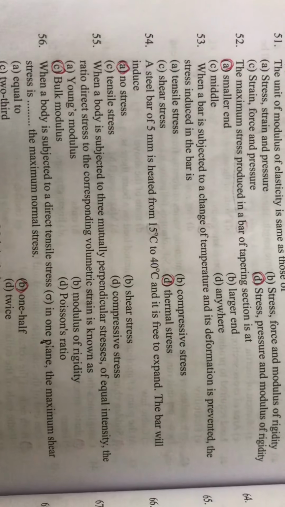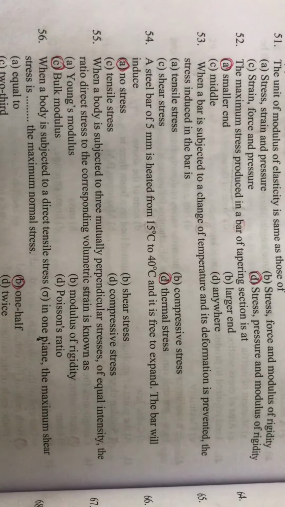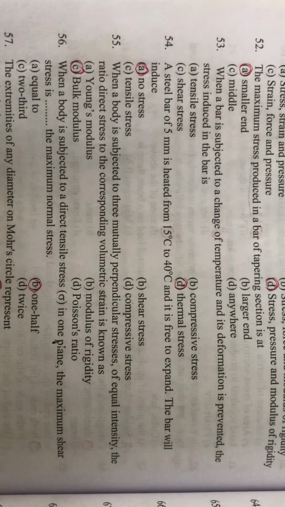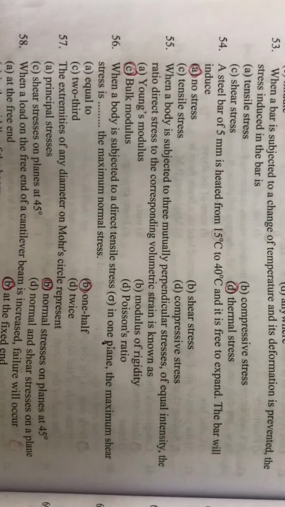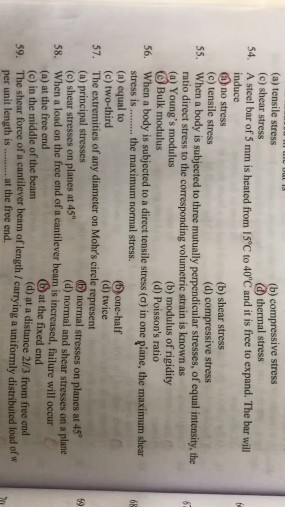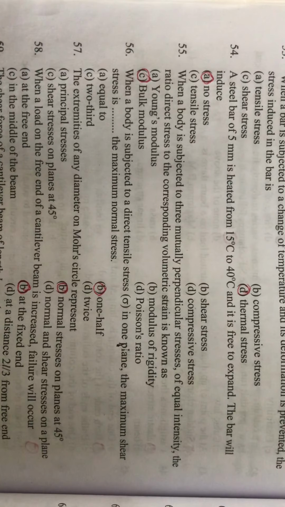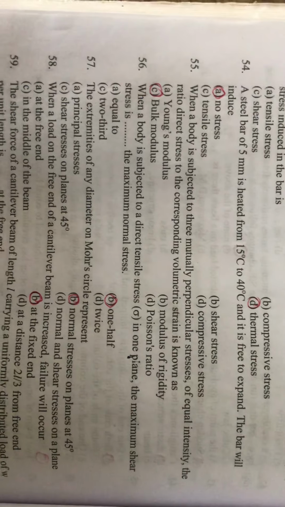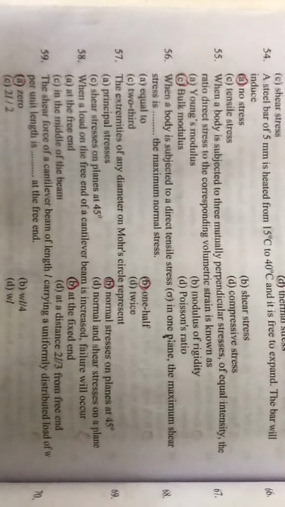When a bar is subjected to a change of temperature and its deformation is prevented, the stress induced in the bar is thermal stress. A steel bar of 5 mm is heated from 15 degrees to 40 degrees and is free to expand. The bar will induce no stress.